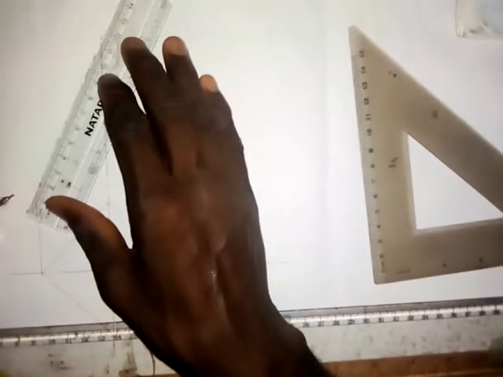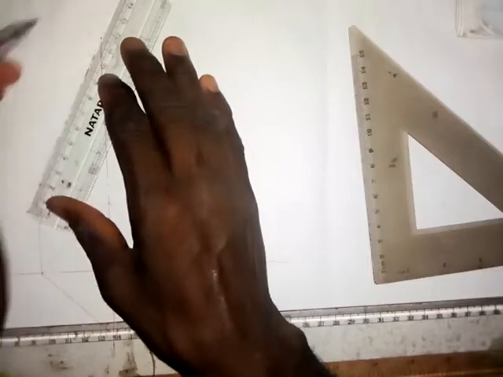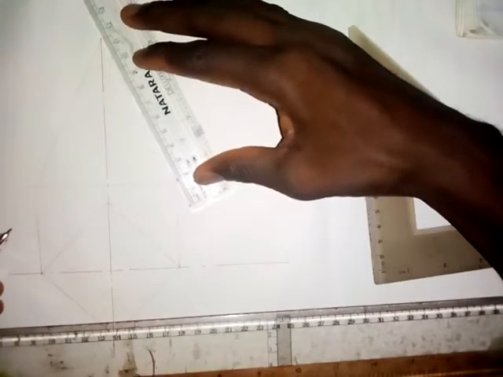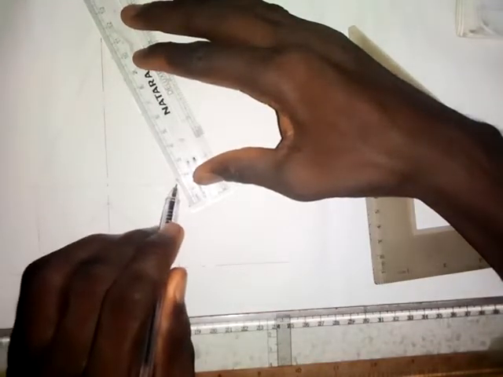Then take a measurement of 90 millimeters from this point here. So this is 90 millimeters. Then we join this together. I said that the height of the pyramid is 90, so we join this together, and also join this point together like this.